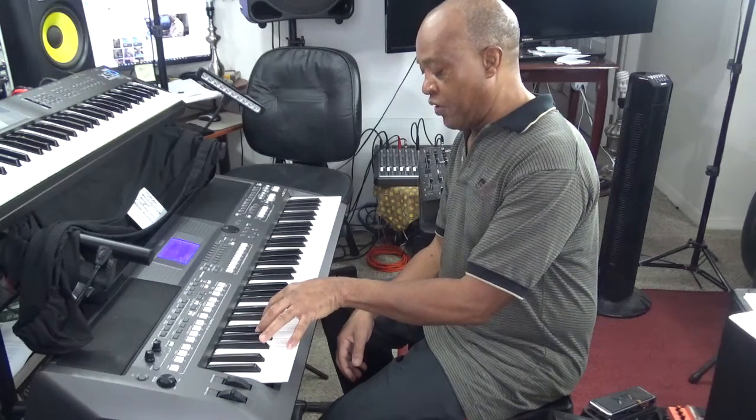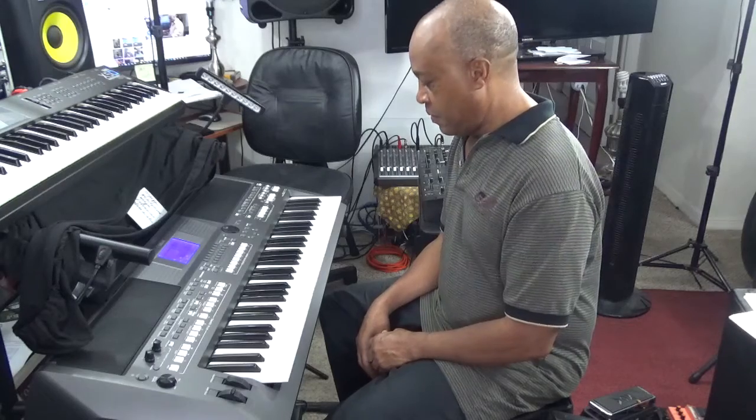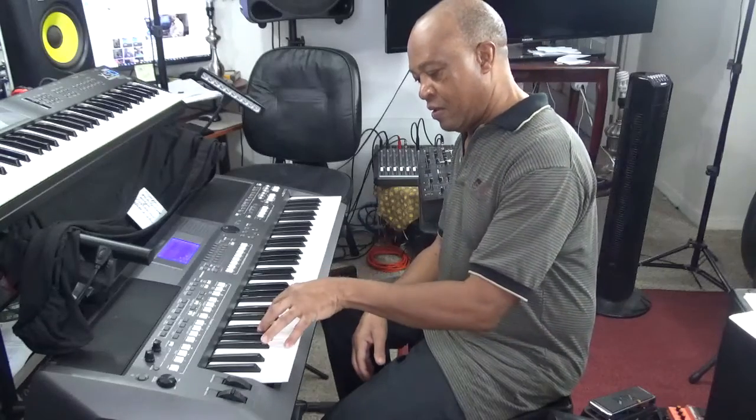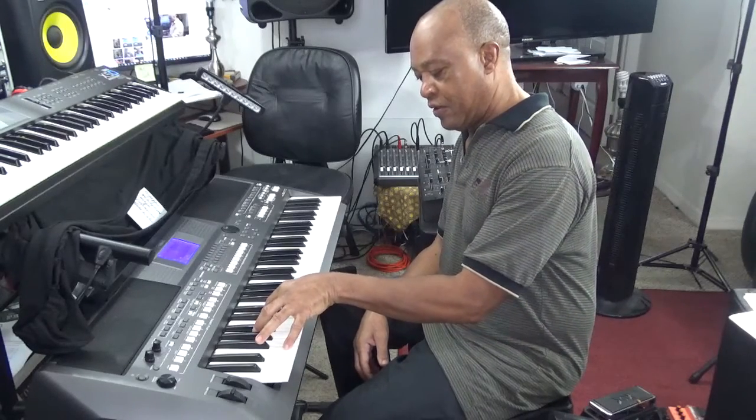But if we play the F major scale, we're going to see if all the notes of the F major scale match the notes in the F dominant 7th chord.